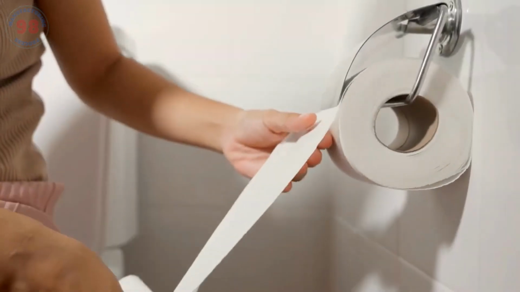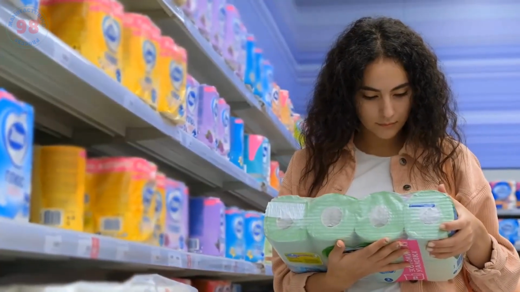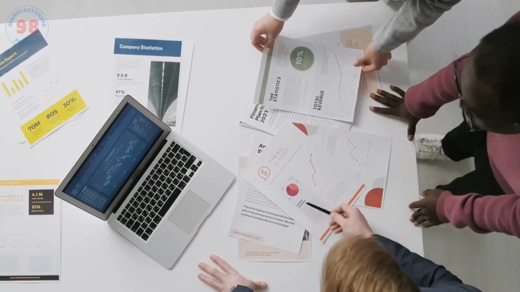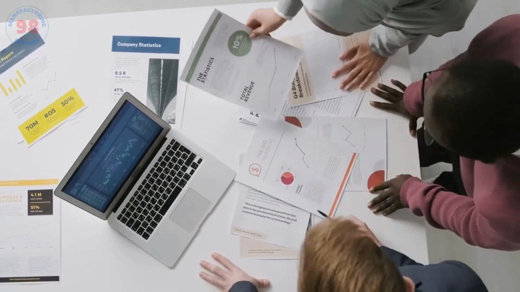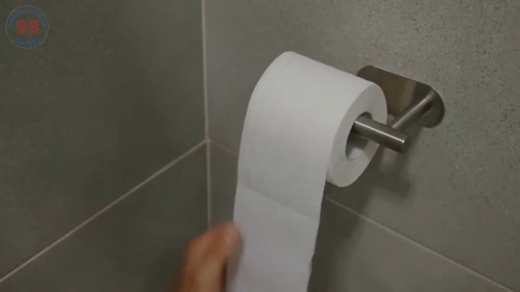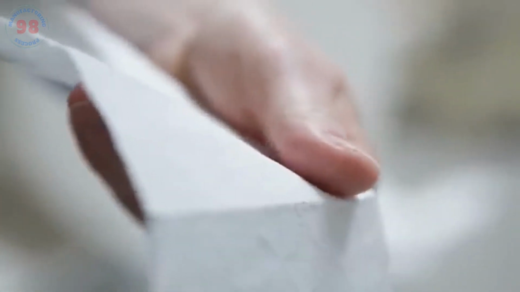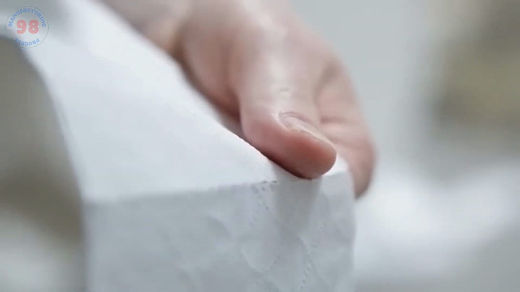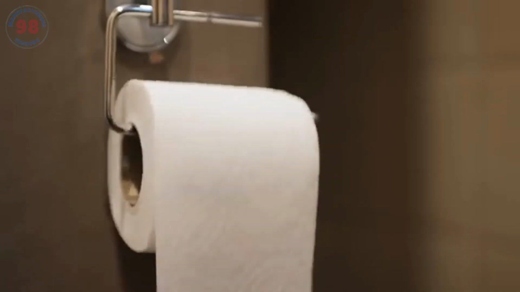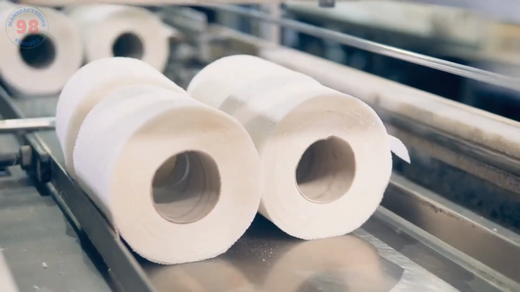Toilet paper use is increasing globally, with demand reaching high levels. Studies estimate that the average person in the world uses about 141 rolls of toilet paper per year. In North America, toilet paper consumption has the highest usage rate. The average person in this area goes through about 231 rolls per year.